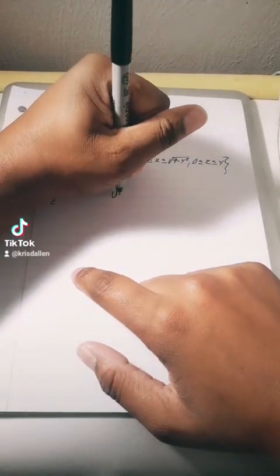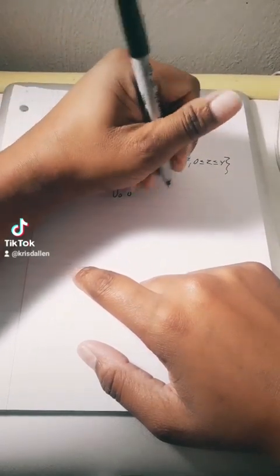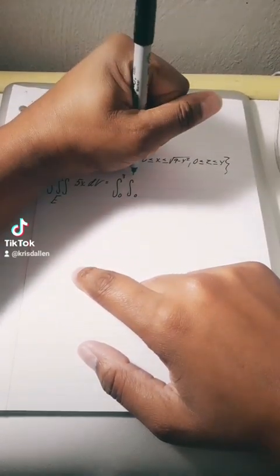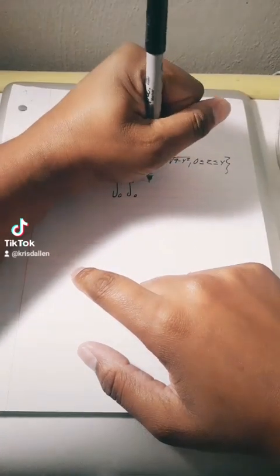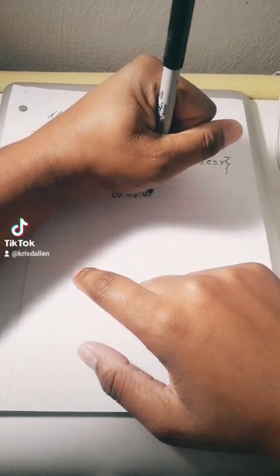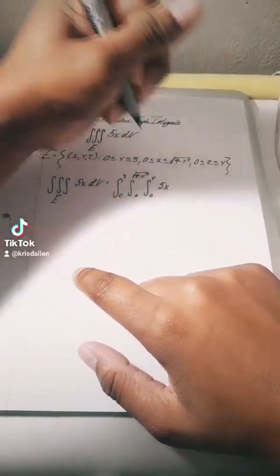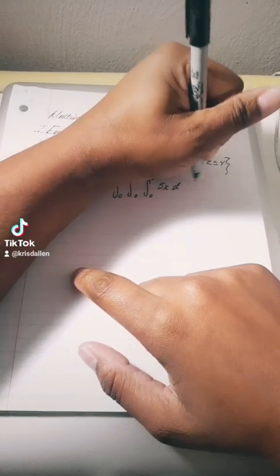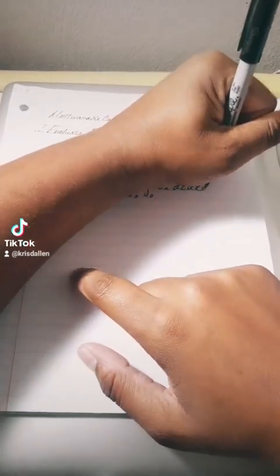So if we do that, that'll be from 0 to 3, from 0 to the square root of 9 minus y squared, and then from 0 to y, and we just got 5x. And then dv, again, I'm just going to do this integral dz, dx, dy.